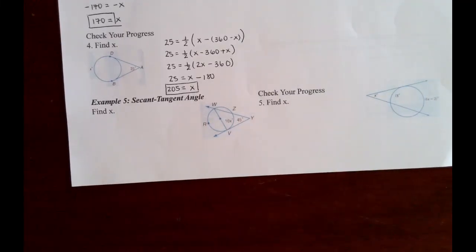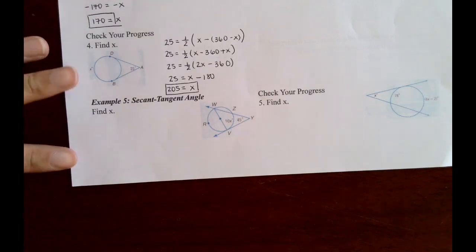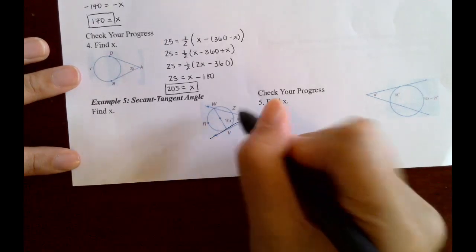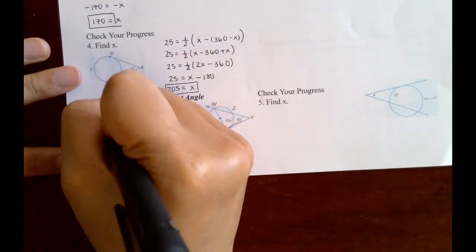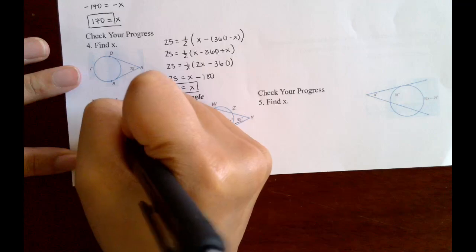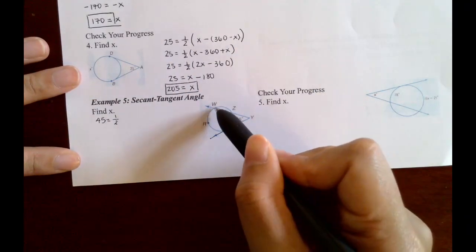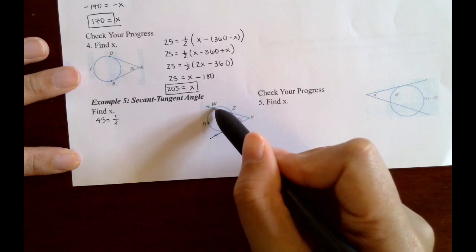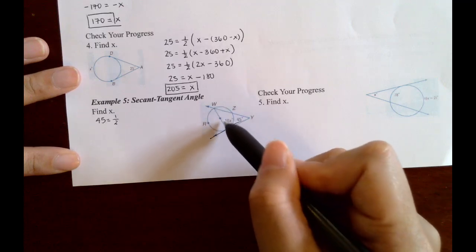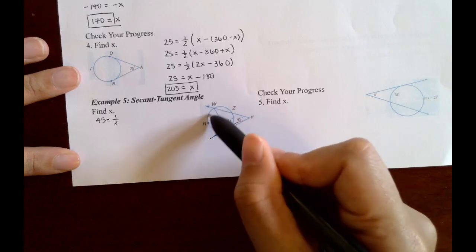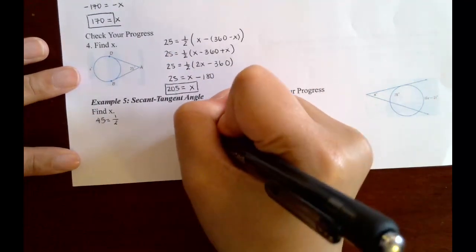So here we want to find x. What we know is that with this angle, it's going to be 45 equals 1/2 of this arc. What you notice is that WV here is a diameter. So that means WRV is a semicircle. So this has to be 180.